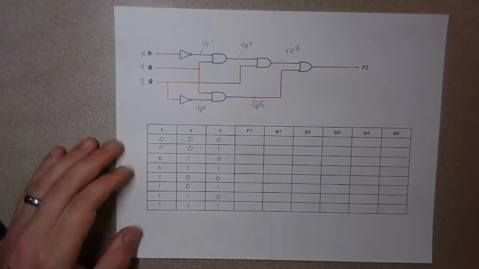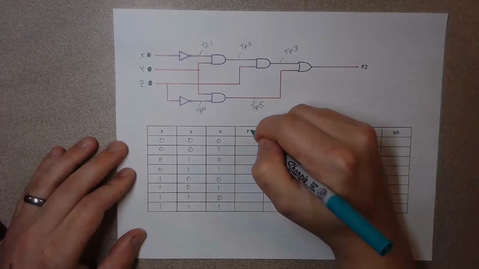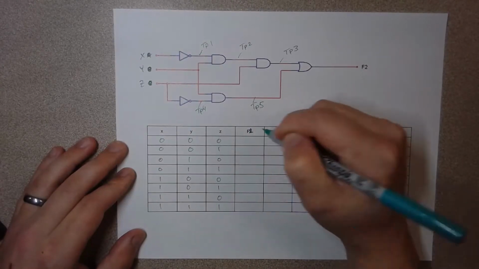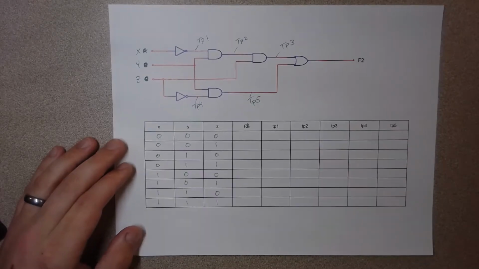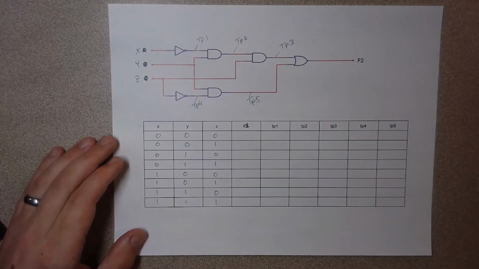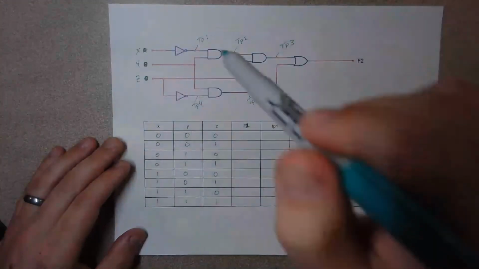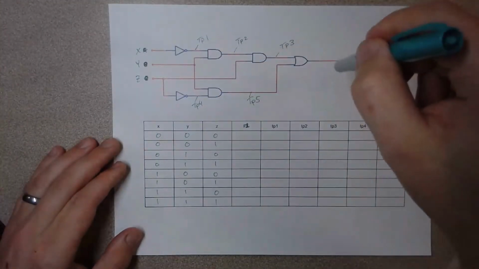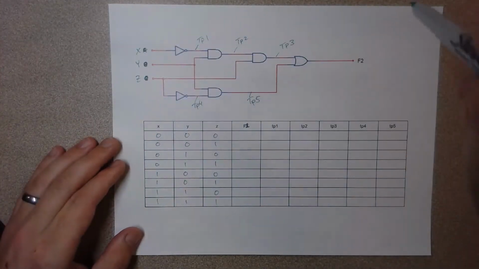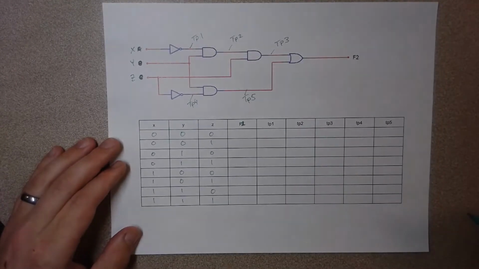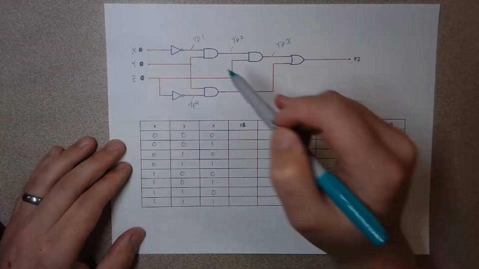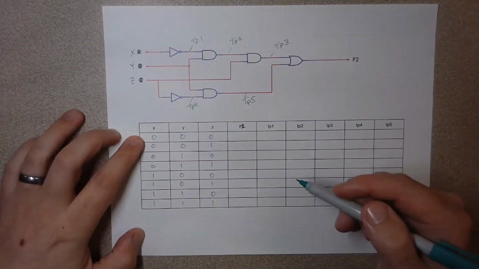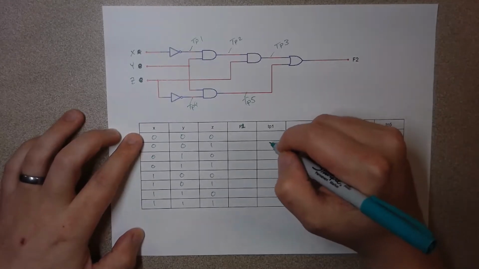All right, so we are ultimately looking for F2. So that's supposed to be a 2 there. We're looking for F2. We've got our inputs. So what we're going to do is look at our inputs, look at our test points, and then as we get through our test points, we should be able to figure out F2. So our first test point 1 here is just inverted X. So we're going to look at X and then invert them for test point 1.